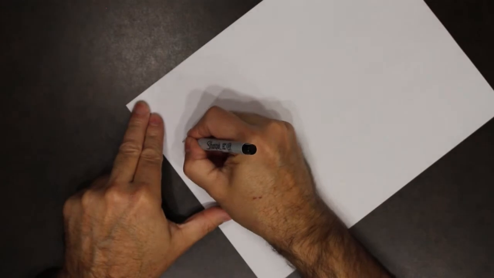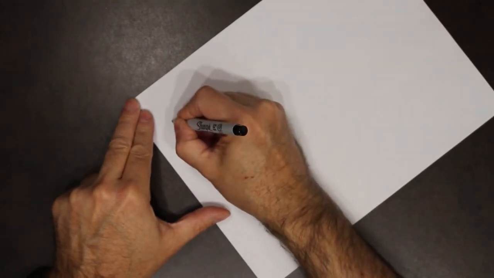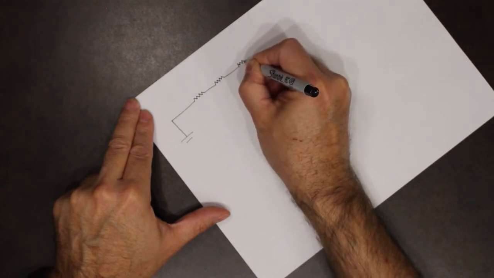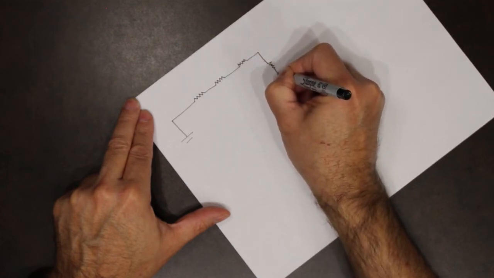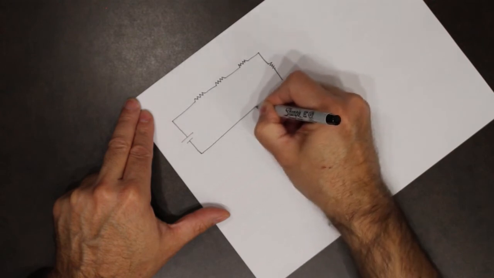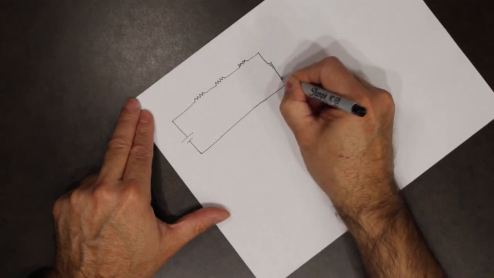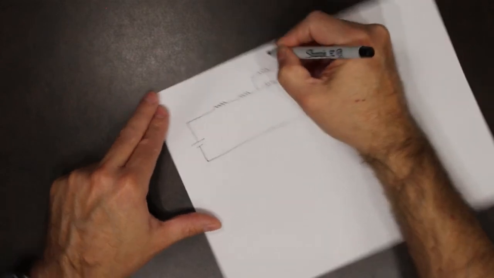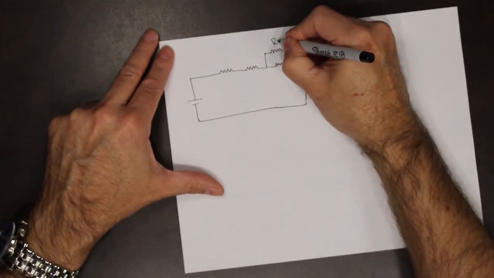So let's try one more. So let's say that this resistor here is RL now.